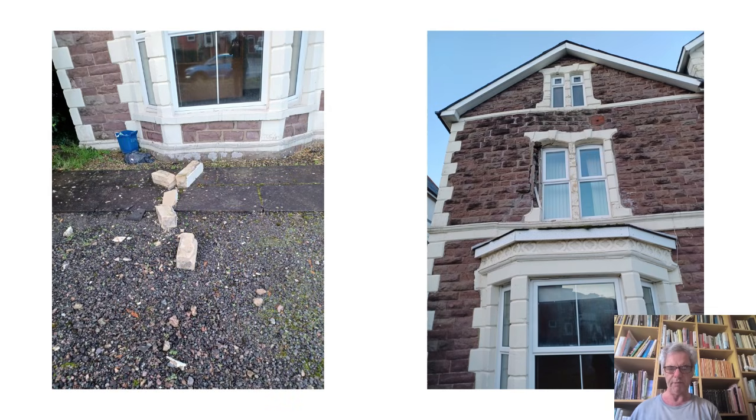And just to show that buildings can collapse away, the first photo I showed was when I first looked at it, and then nobody did anything about it, and then these coping stones that were on the ground here were up there.